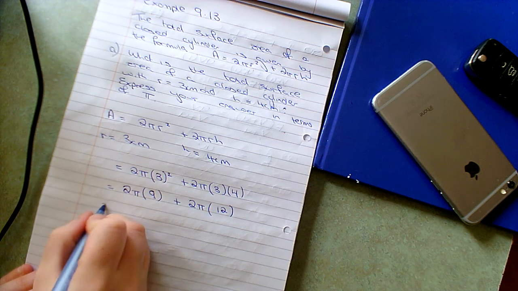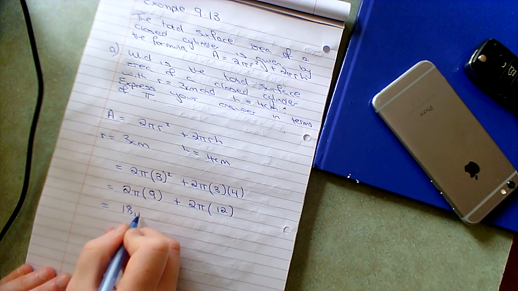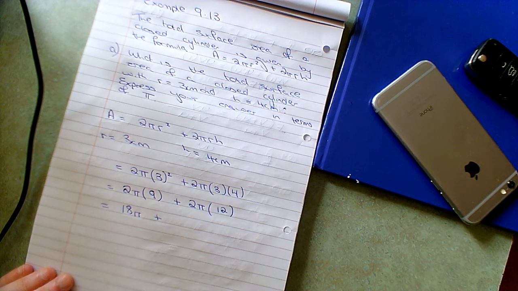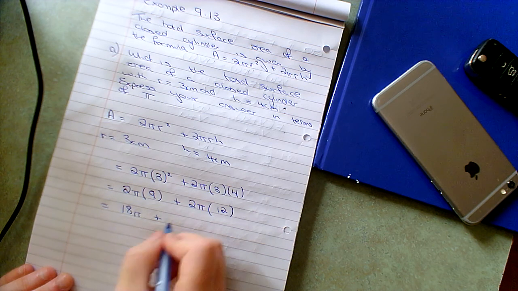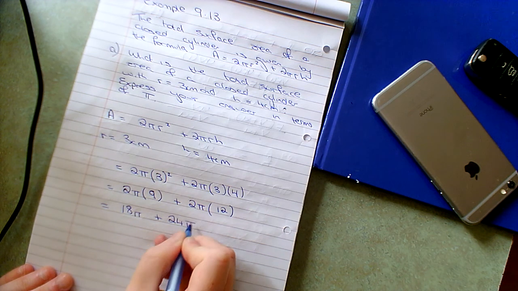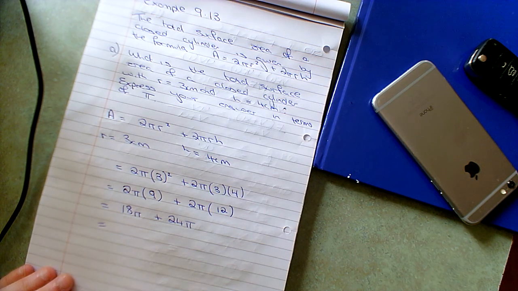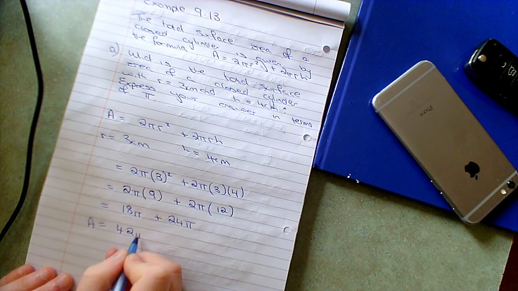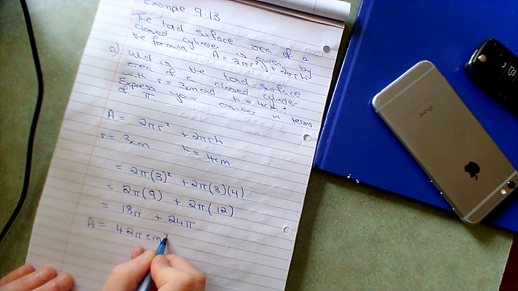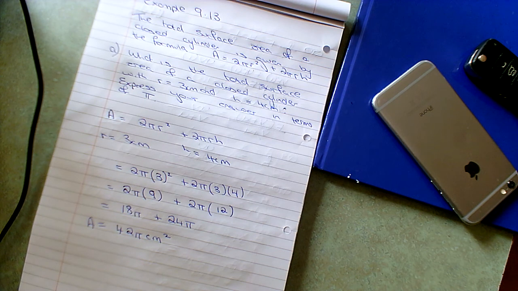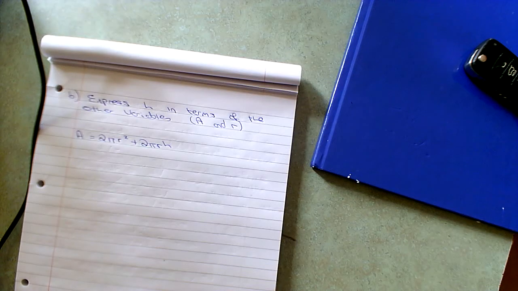Now I need to multiply the 9 times 2 pi, that will give me 18 pi, plus 2 pi times 12, that will give me 24 pi. And when I add them all together, I'll get my area is equal to 42 pi centimetres squared.